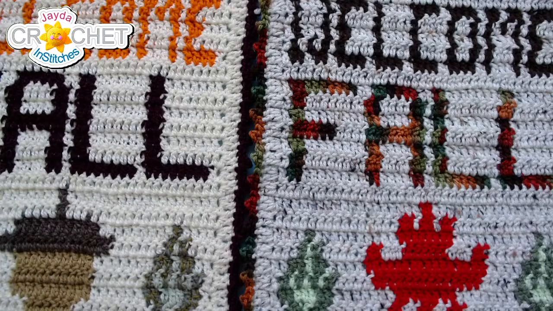Mr. InStitches, anything you'd like to add? Quick question from Regina, to address before we go. Jayda, how could you tell me to reduce the welcome to a 20-stitch wall hanger? I would like to make them for the outdoor. From 40 to 20, it doesn't size down quite that easily.